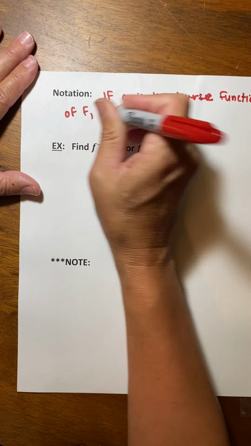Now be careful, because this notation means something very different when applied to a function as opposed to a numerical value or a variable. All right, so we'll go back to that in a moment.